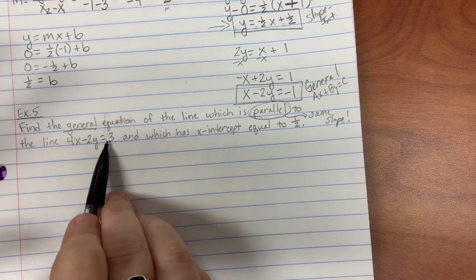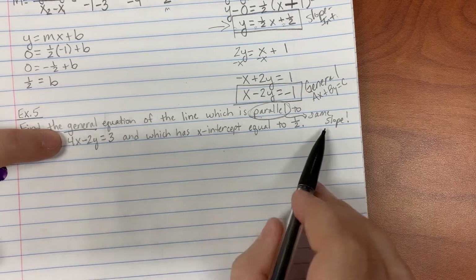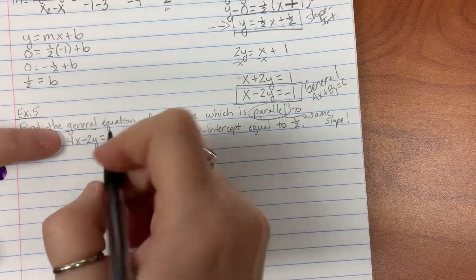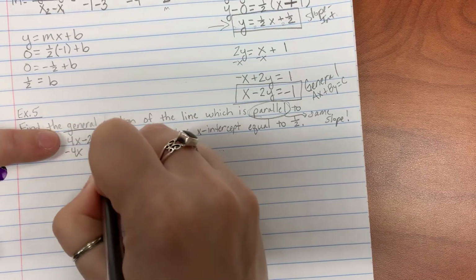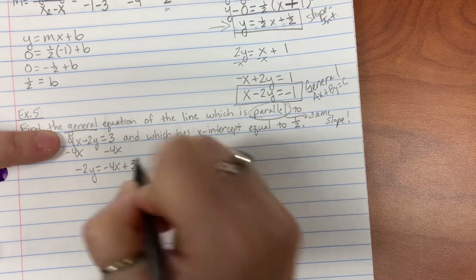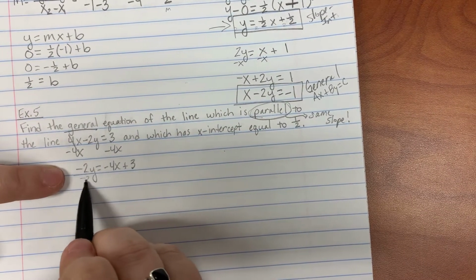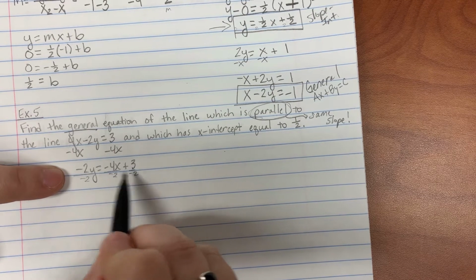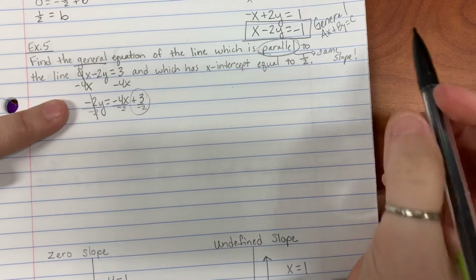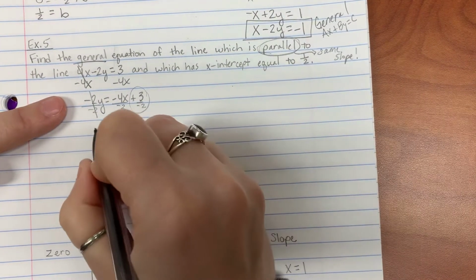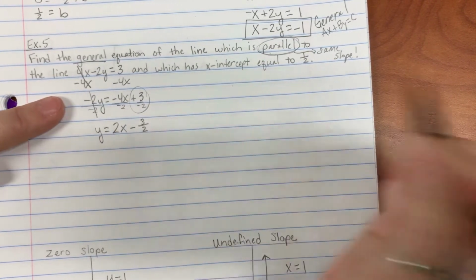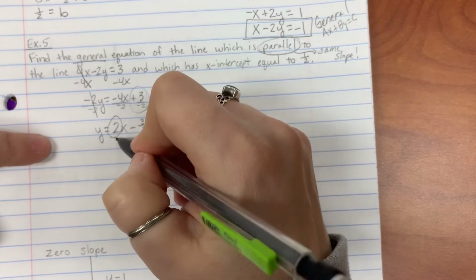So what I'm going to do is say I need the slope from this, because if my line has the same slope as this one, I need to get the slope of this one. So I'm going to solve this out. So minus 4x, -2y equals -4x plus 3. And then I'm going to divide everything by -2. And I really do not care about this. Don't care at all. All I care about is what is the slope, because I know mine has the same slope. So that means y equals, this would be 2x minus, I'm just going to leave that 3/2 because I really don't care. All I care about is that my slope is 2.